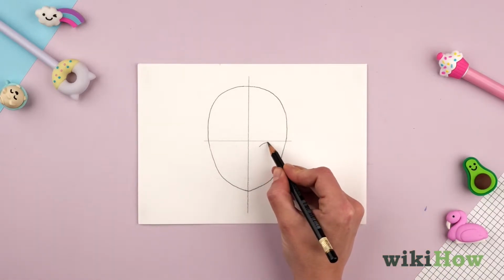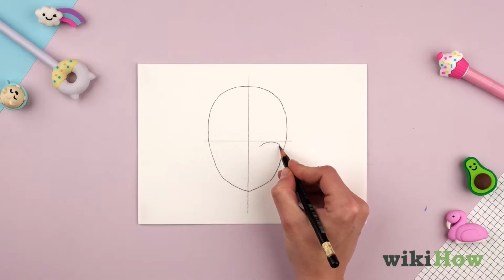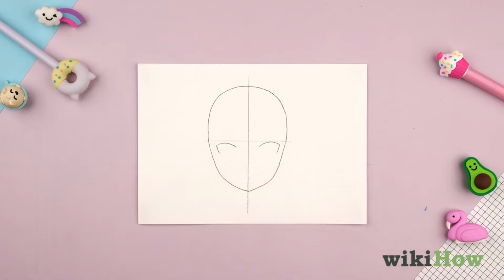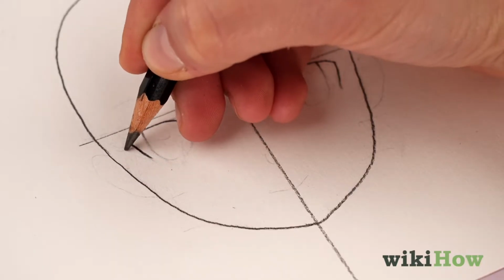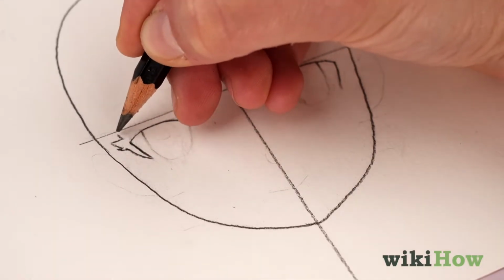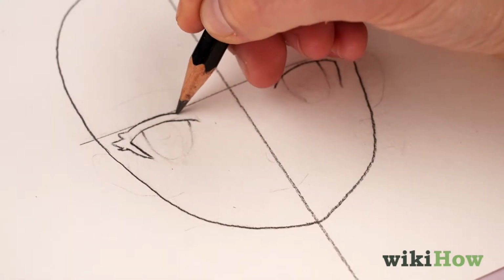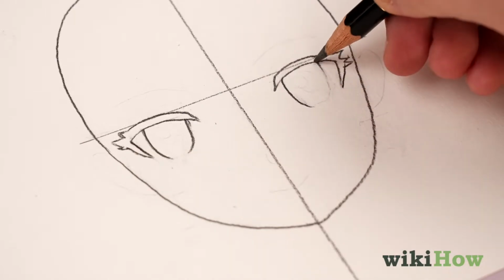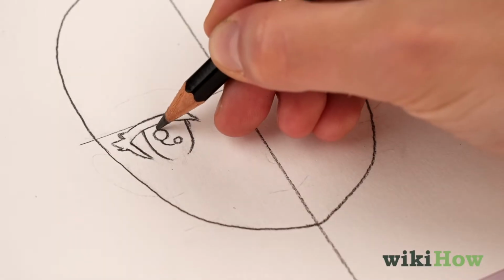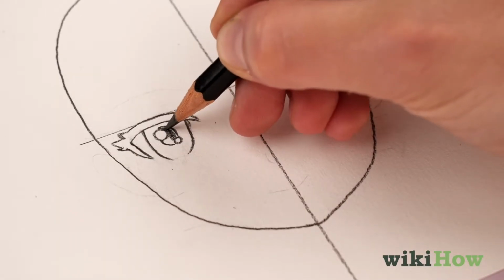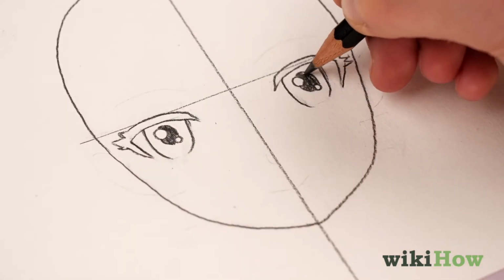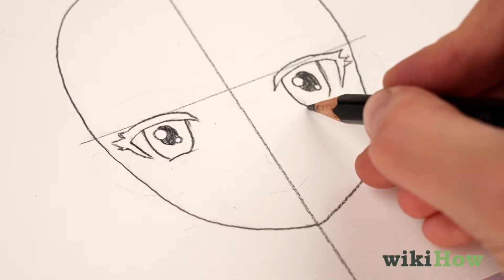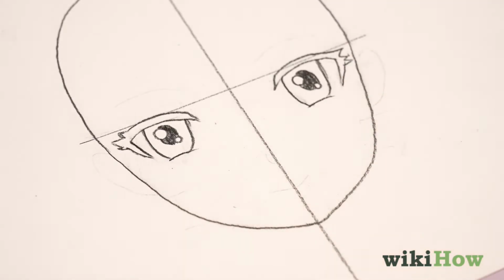Next, sketch in the eyes just below the horizontal line. Make the eyes big enough so that they take up about 1/4 of the height of the face. Draw a thick curved line for the upper lashes. Then draw in a semicircle under the lash line to represent the iris. Add a pupil and shade in the iris around it, but leave a white space to represent light reflecting off of the eye. Then add a thinner line under the iris for the lower lash line.